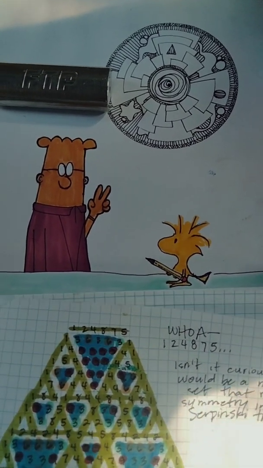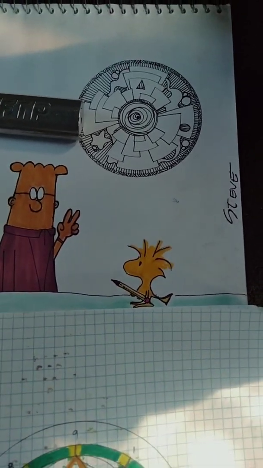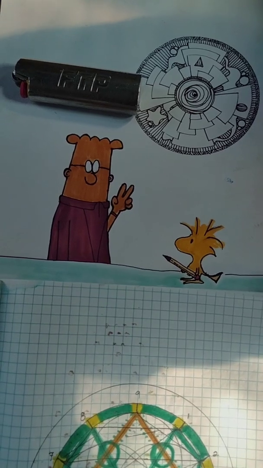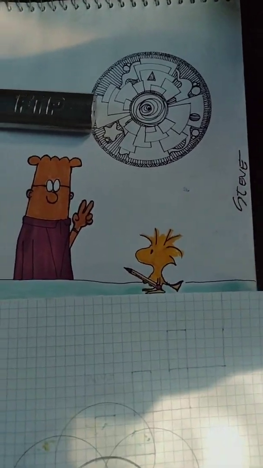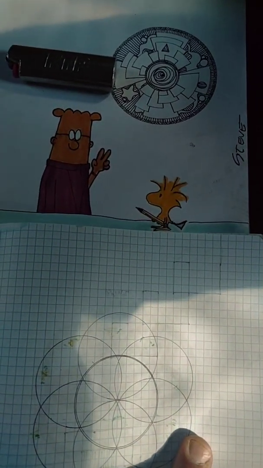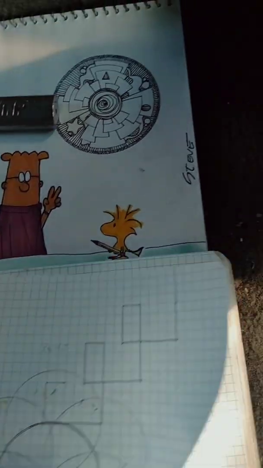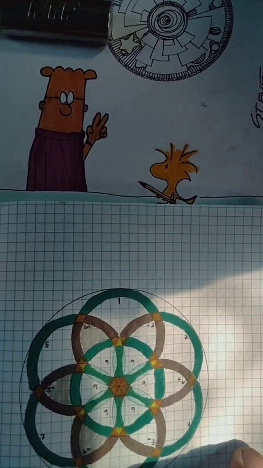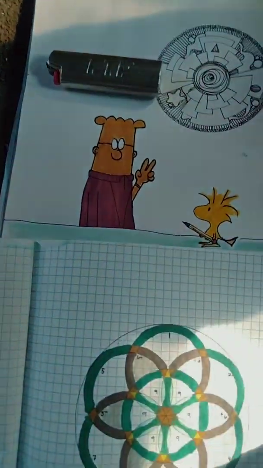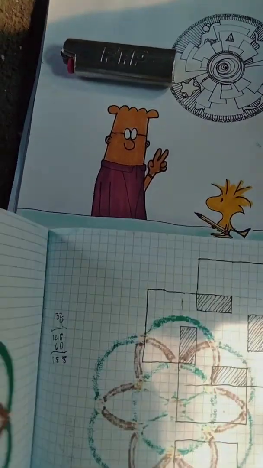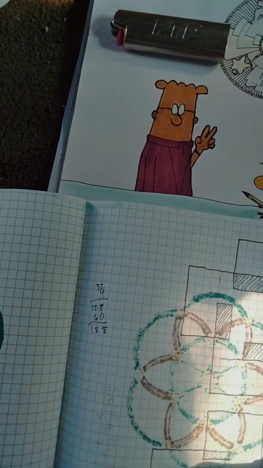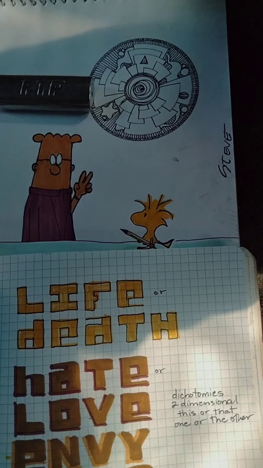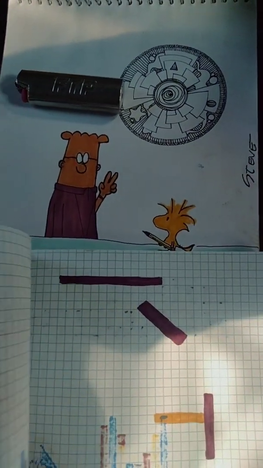Okay, I want to talk about Pascal's triangle real quick. Pascal's triangle is a triangle made out of binomial coefficients, if you're into those silly kind of words. But rather than be a smartass, what I wanted to do was to show you something I haven't seen anywhere else.